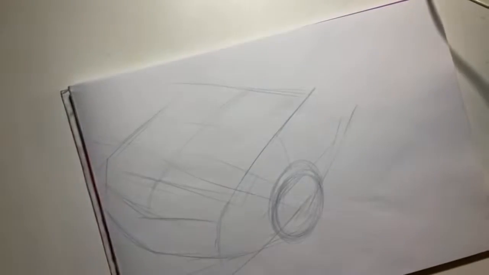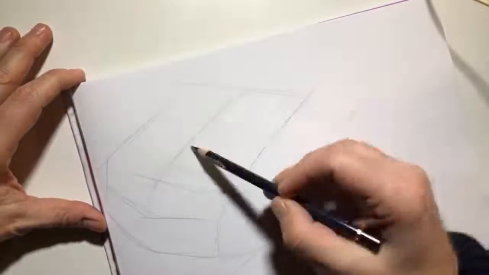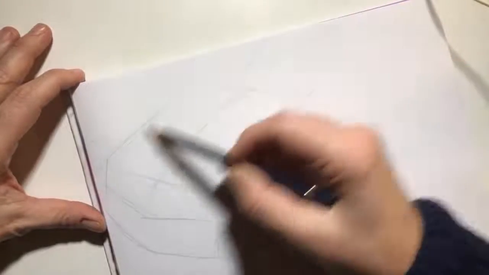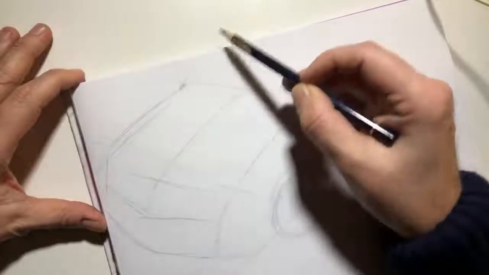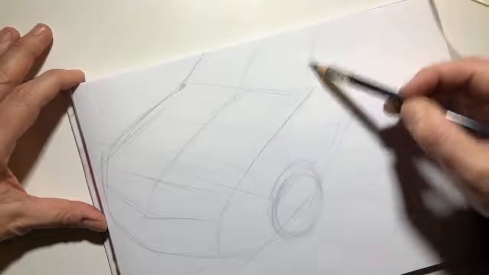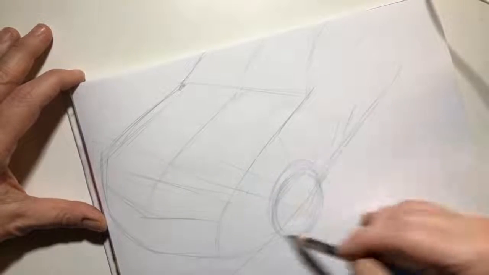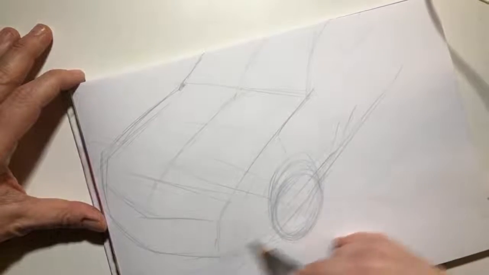Okay, if you see this, you realize that we are looking at the front end of a car. I don't know, whichever car you want, I don't care. And we basically have a part of the front of this car. Okay, good.